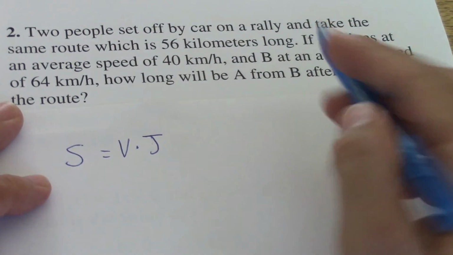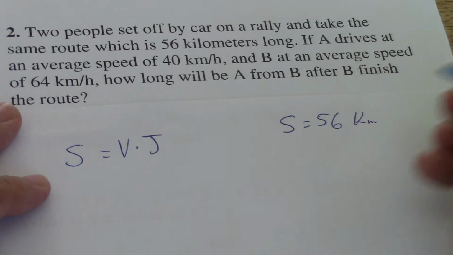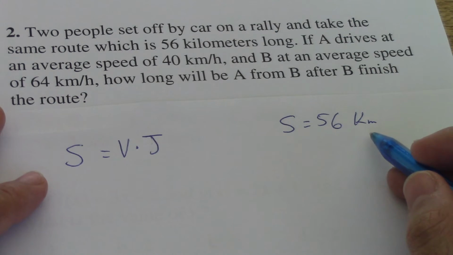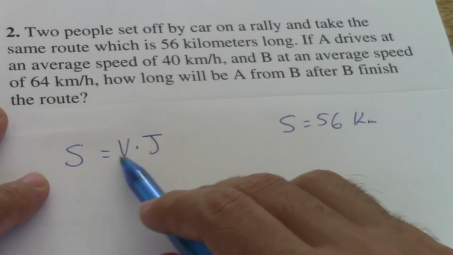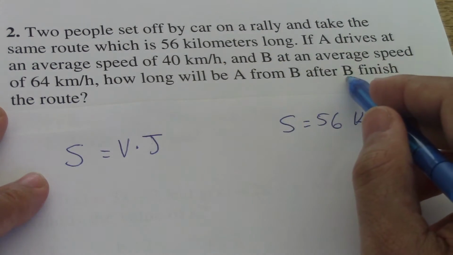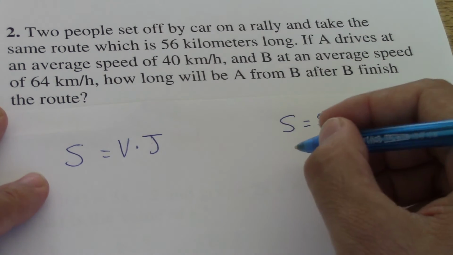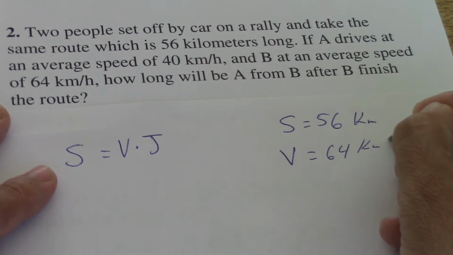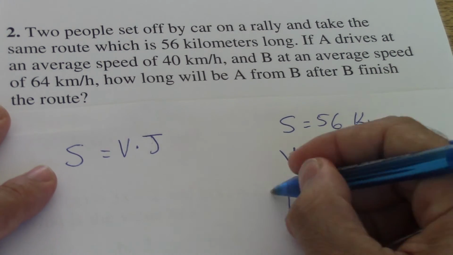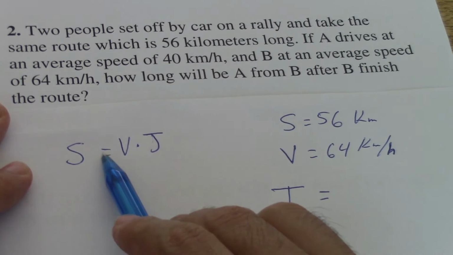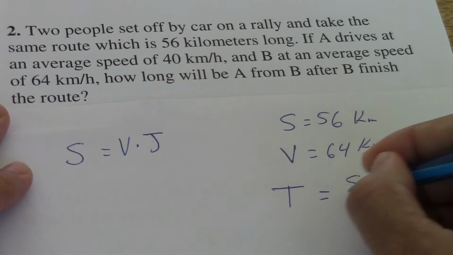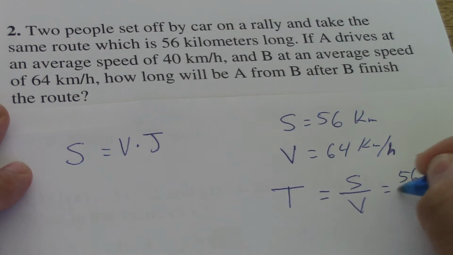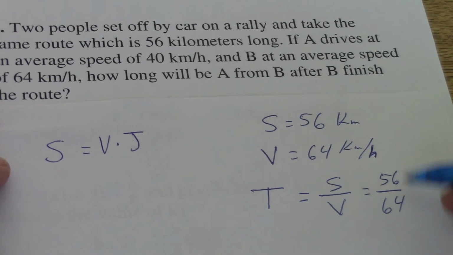Okay, so we know the distance is equal to 56 kilometers. Okay, that's the distance, and we know the velocity of B, because B finished the road. So B finished, that means the distance that B traveled is 56 kilometers, and the speed is 64. Velocity is equal to 64 kilometers per hour. So with this information, I can find T. If S is equal to V times T, T is equal to S divided by V. That would be 56 divided by 64. If we simplify, divided by 8, that will be 7, and divided by 8, that will be 8. So T is 7/8 hours.